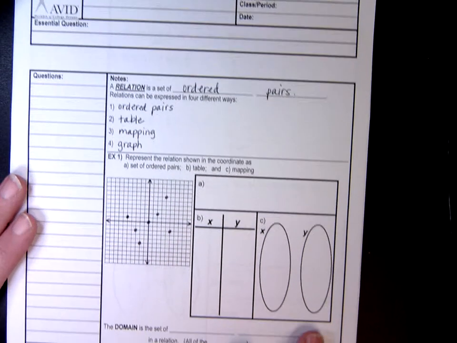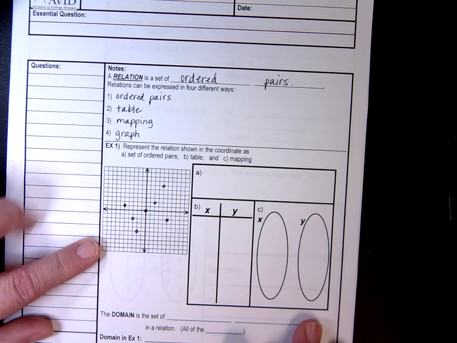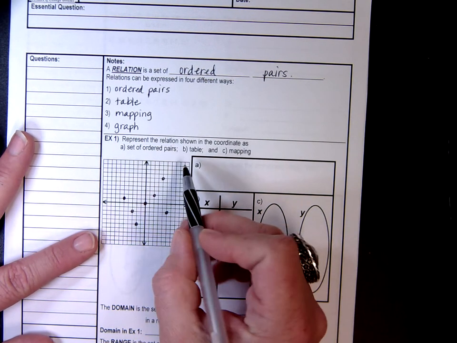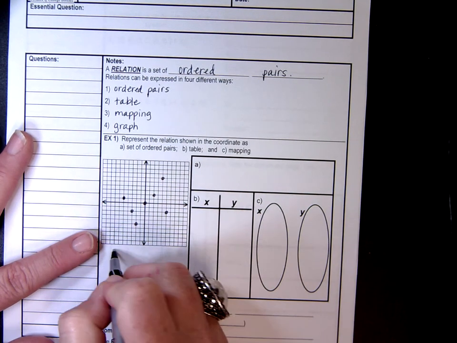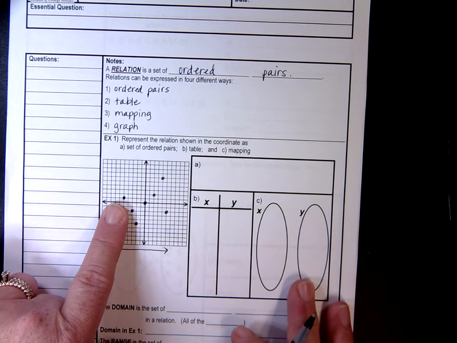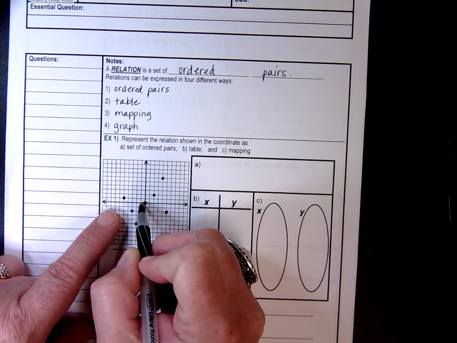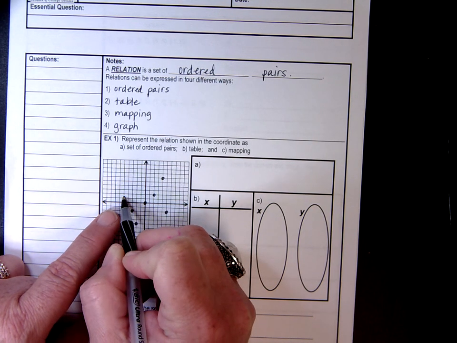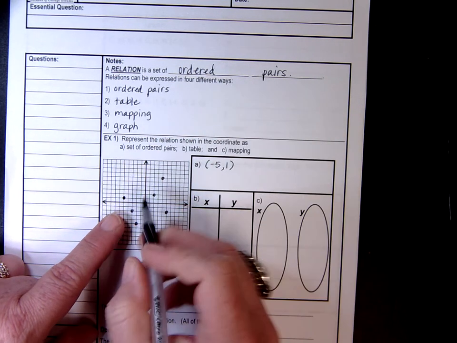So in example 1, we have a graph that's given to us, and there are points on there. So we're going to answer the 3 parts. The first part asks us to list the set of ordered pairs. So when you read a graph, you read from left to right. So we're going to start with the point farthest to the left, and that is this point here. So from the origin, we count left 1, 2, 3, 4, 5, and up 1. So that first ordered pair is -5, +1.